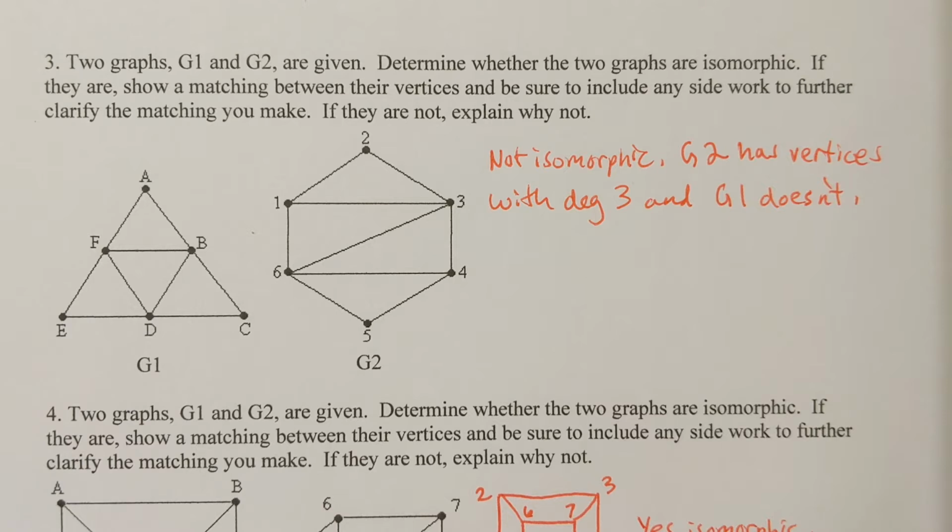Problem 3, two graphs G1 and G2 are given. Determine whether the two graphs are isomorphic. If they are, show a matching between their vertices, and be sure to include any side work to further clarify the matching that you make. If they're not, just give a quick explanation as to why they're not.